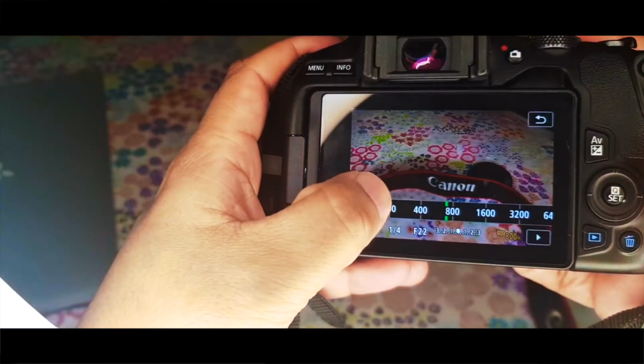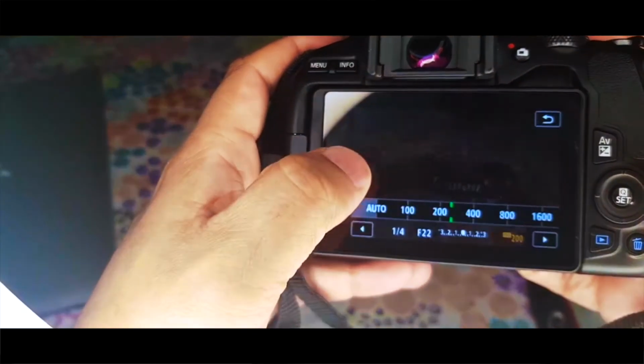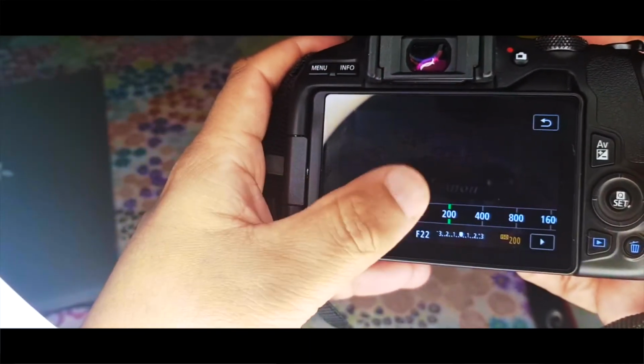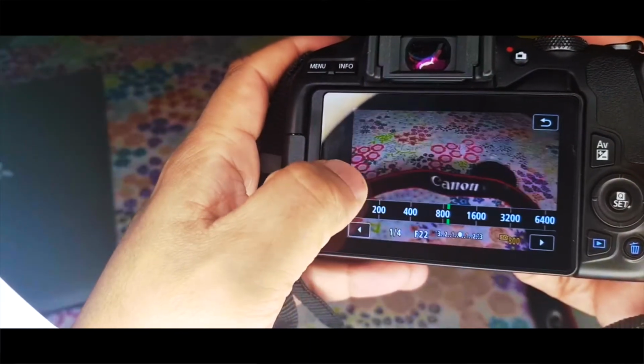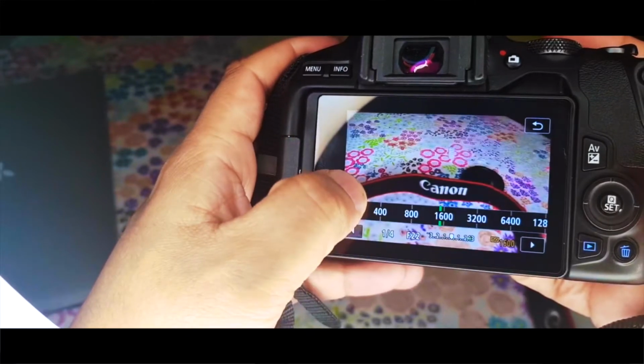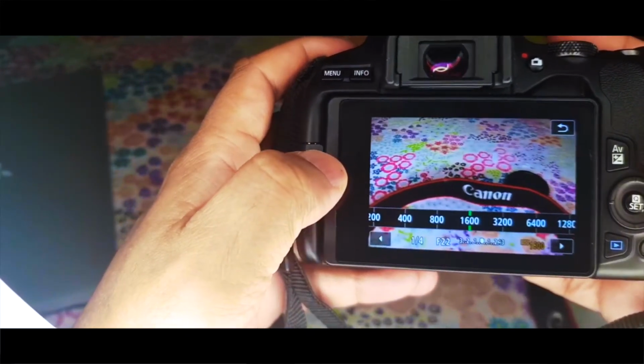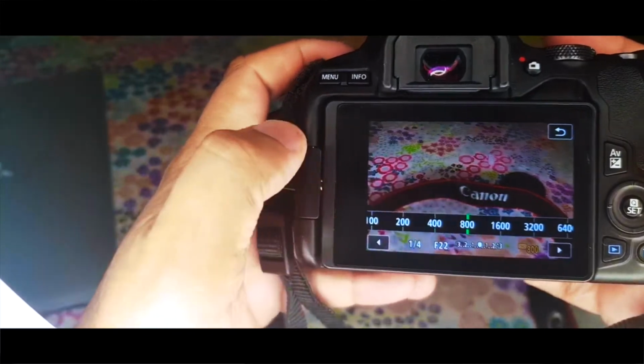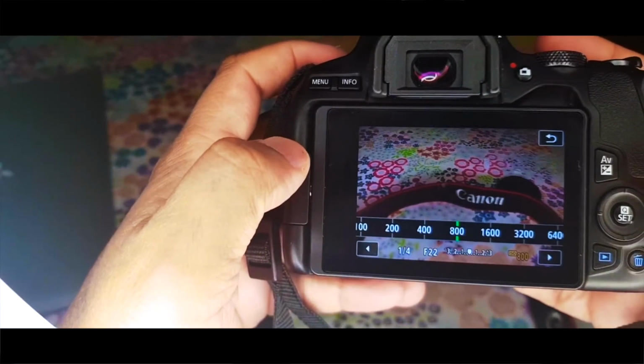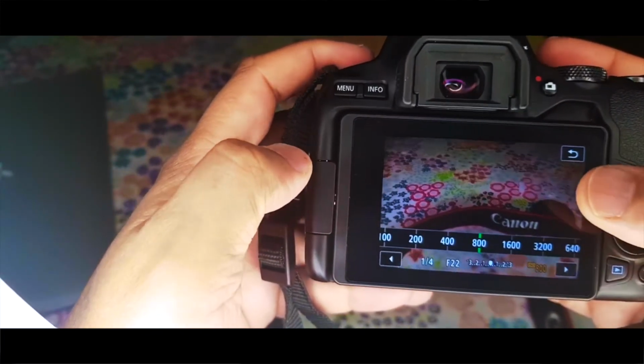So if I take it down to maybe about 500, I can clearly see that it's in a pretty decent place. Maybe take it up a bit more, to about 800. That's 1600, about 800 maybe. So I get very limited graininess. That's very useful, folks.